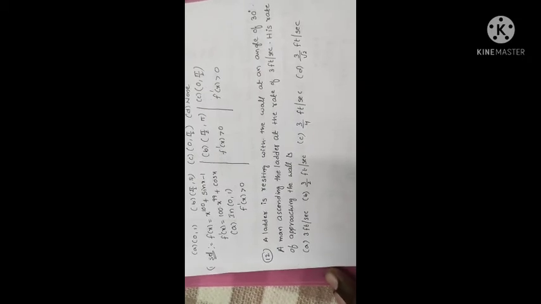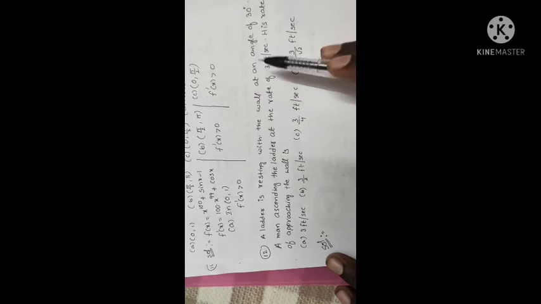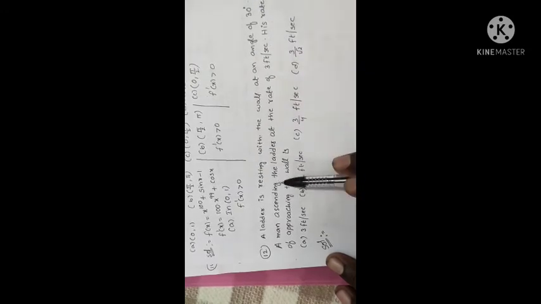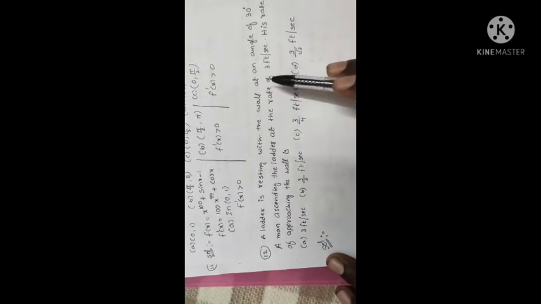Next we will discuss the 12th question. See the 12th question. A ladder is resting against the wall at an angle of 30 degrees. A man ascending the ladder at the rate of 3 feet per second. His rate of approaching the wall? So we'll draw the diagram. This is the wall. This is the ground. This is the ladder.